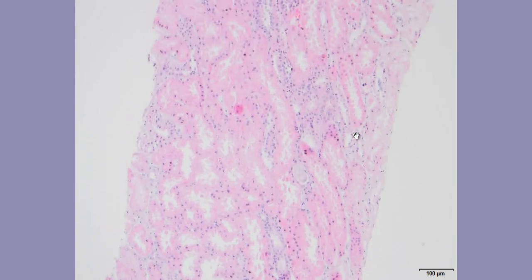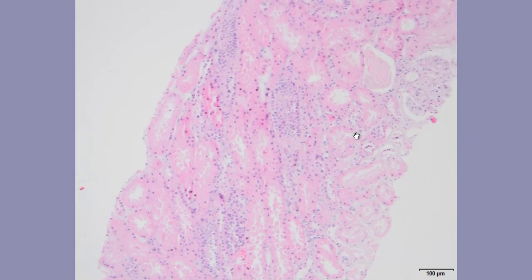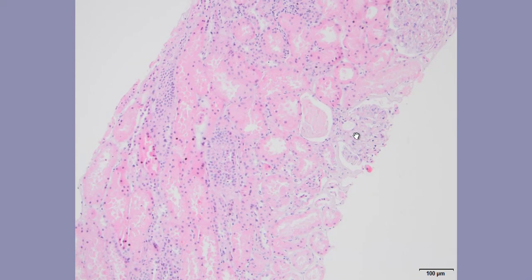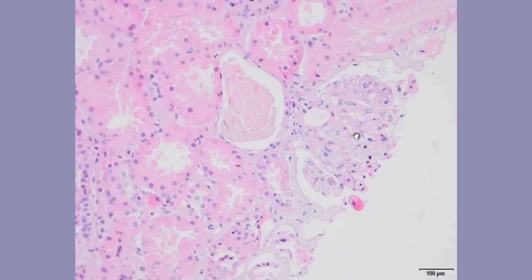When we move on, I'll zoom in. In this glomerulus, what we can see is the podocytes, they're really hypertrophied. You can easily make out their cytoplasm.